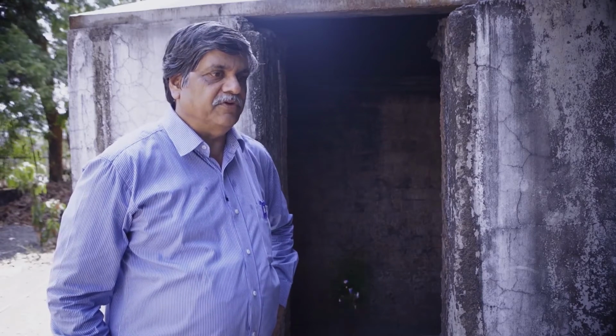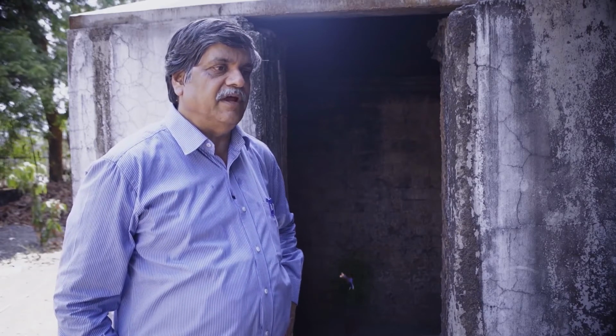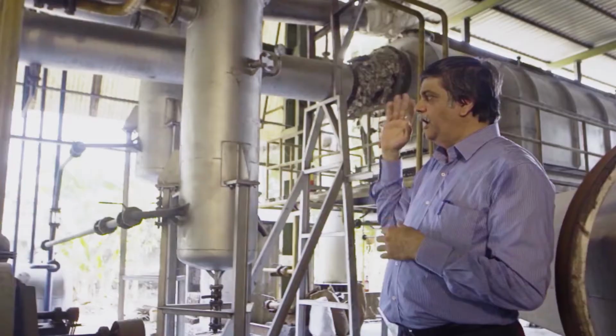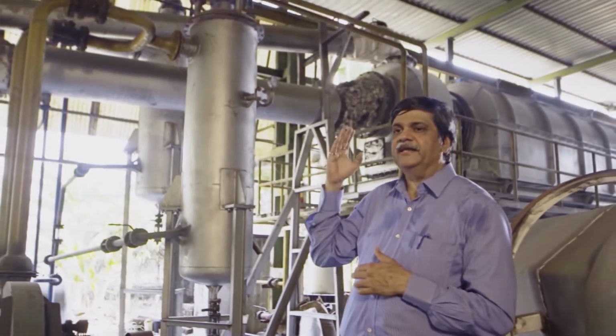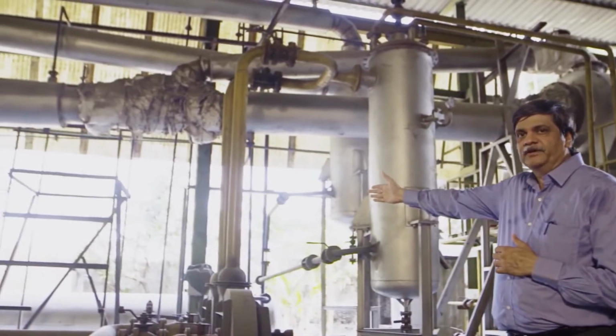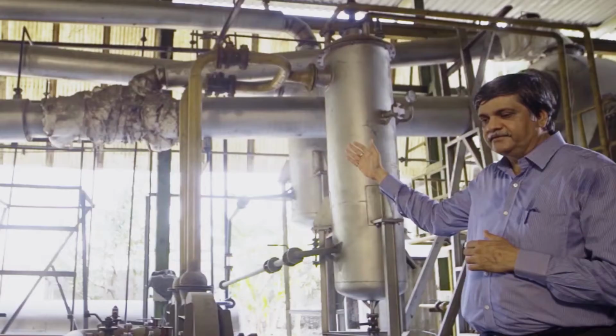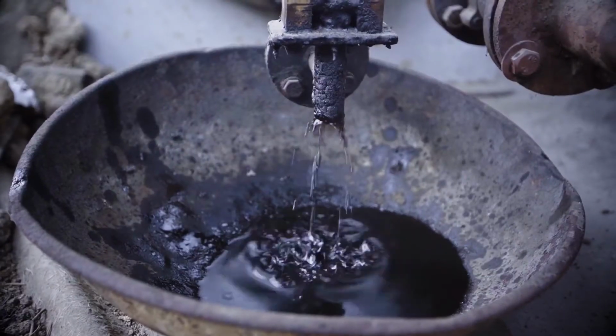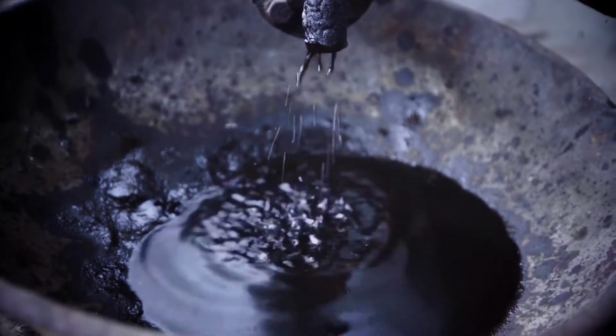Typically when you are running the process, there is always some excess gas that is available after we utilize the gas. That excess gas is combusted and flared. Also, the vapors that get condensed into liquids are collected as liquid fuel in the fuel collection tank on my right. This fuel tank stores the LDO, light diesel oil, coming out of the process, and it is a commercial product that is sent to transportation.